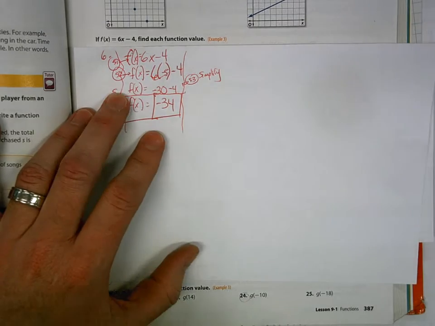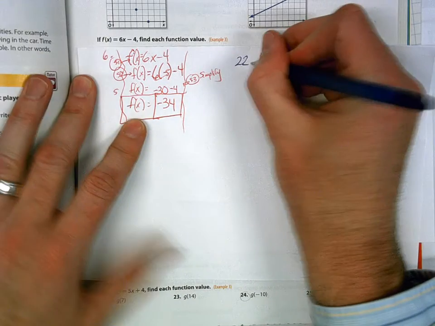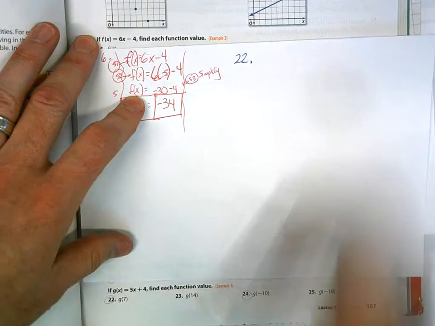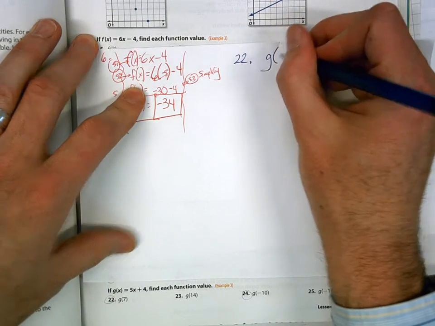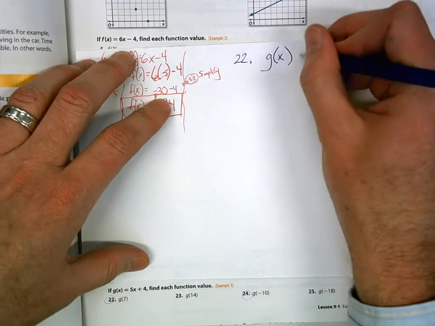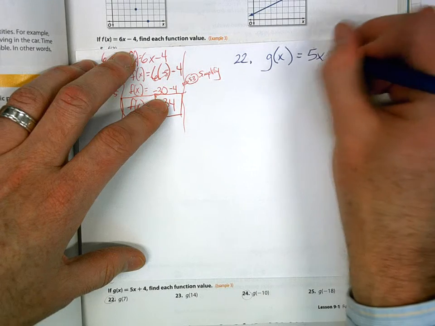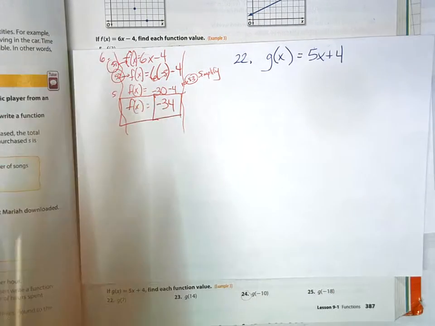So, problem number 22. They do give us g of x this time, a little different: g of x equals 5x plus 4.